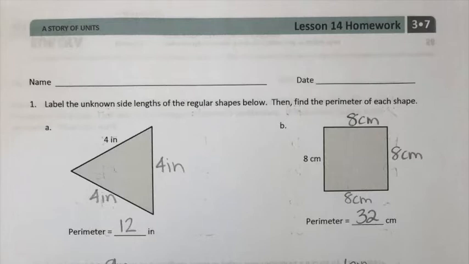So looking at the triangle in A, if one side is 4 inches, then the other two sides are 4 inches as well. So the perimeter, when you add up all three sides, is 12 inches. If one side of the square in B is 8 centimeters, then all of the sides are 8 centimeters, and when you add all of those up, the perimeter is 32 centimeters. For some reason, my video is having issues, but for C, when you add up all the side lengths, you should get 72 meters. And for D, when you add up all the side lengths, you should get 36 inches.